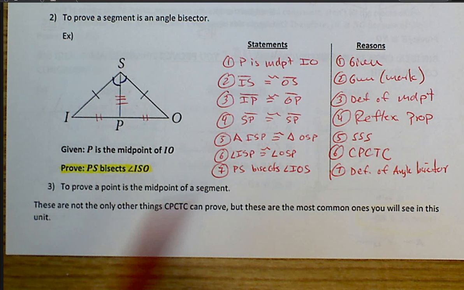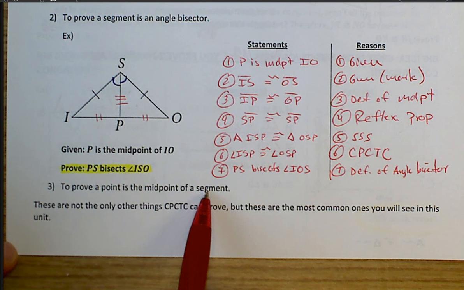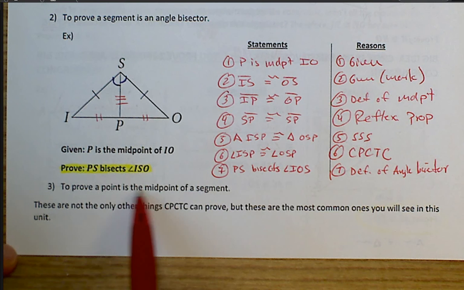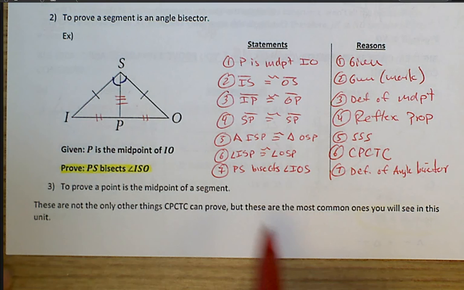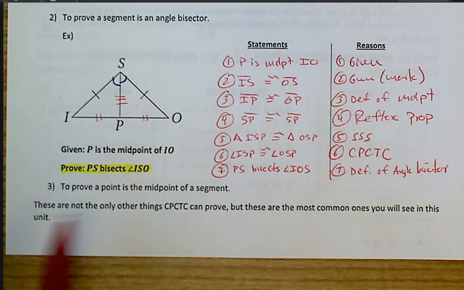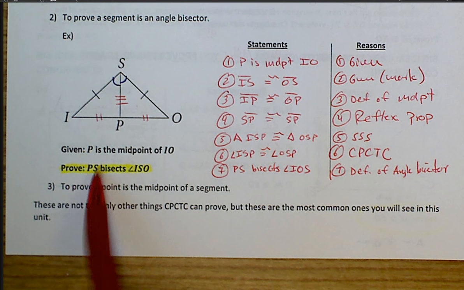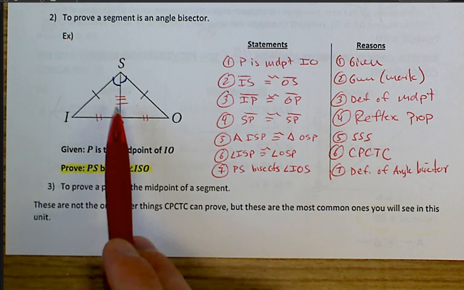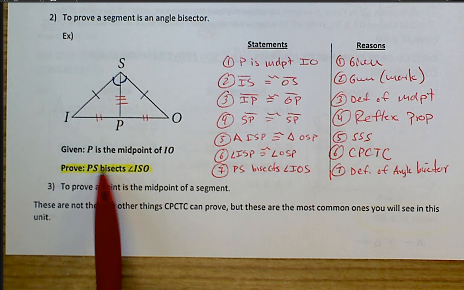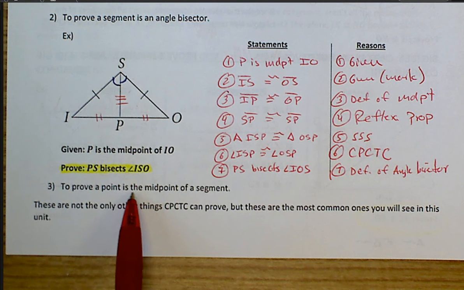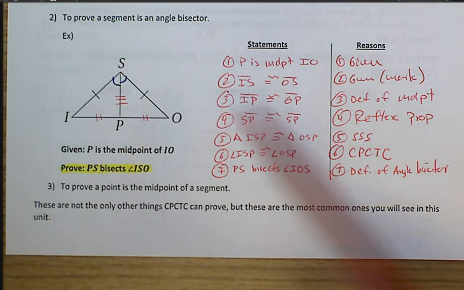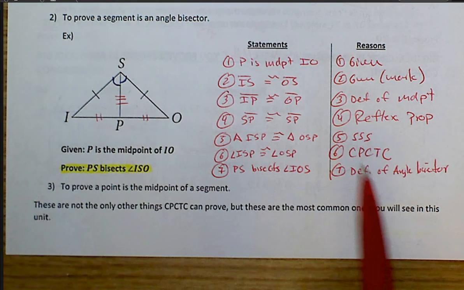And number 3, to prove a point is the midpoint of a segment. We would do the same thing, okay? You would just add in some extra steps there. Don't really worry about number 3 here right now, but it's basically the same situation as proving that PS bisects ISO. Instead of proving this, I could just say prove P is the midpoint of a segment. It'd be the same thing, okay?